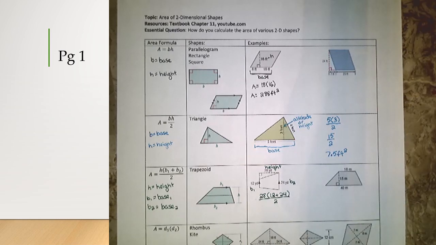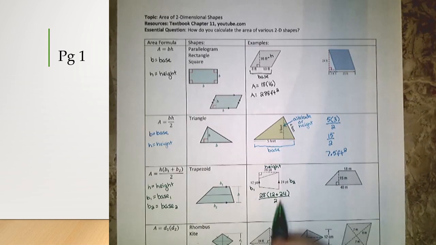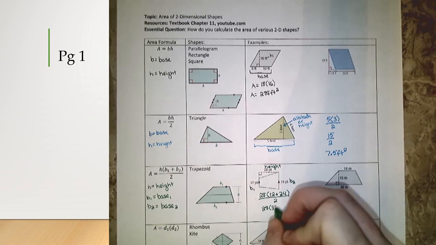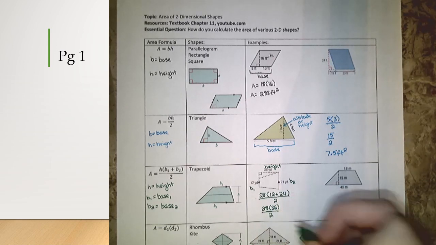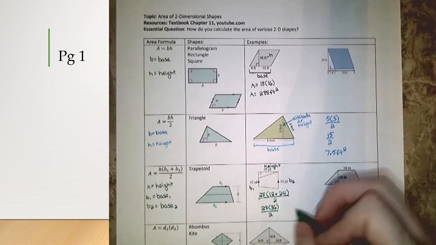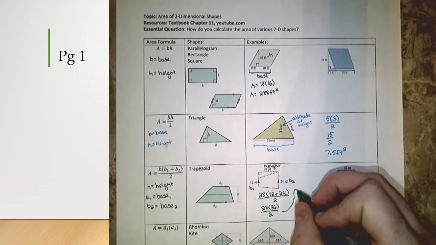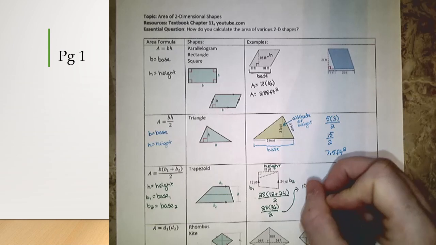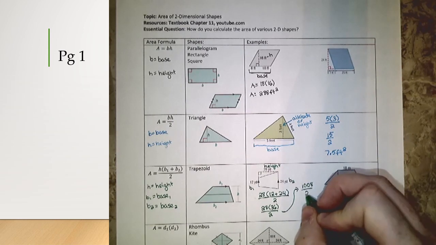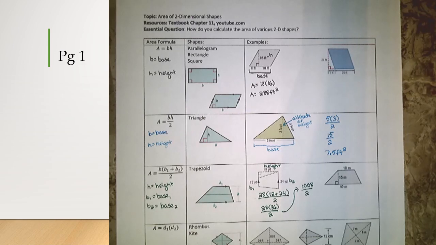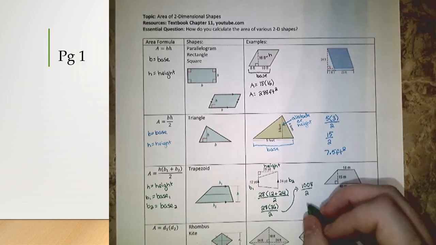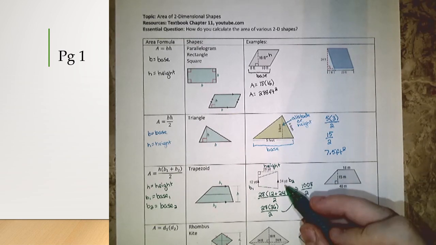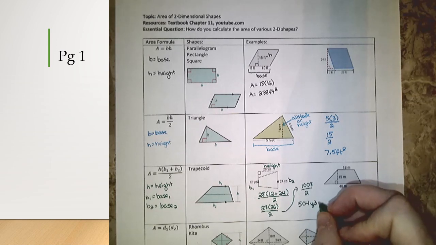So order of operations tells us we have to do the parentheses first. So 12 plus 24 is 36. So I have 28 times 36 all over 2. That gets me, I'm going to just put it over here, 28 times 36 is 1008. And remember, it is all over 2. 1008 divided by 2 is 504. So again, we can't forget our units. So in this one, it's yards squared.